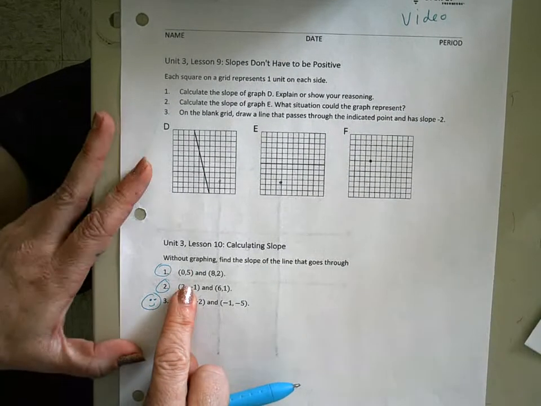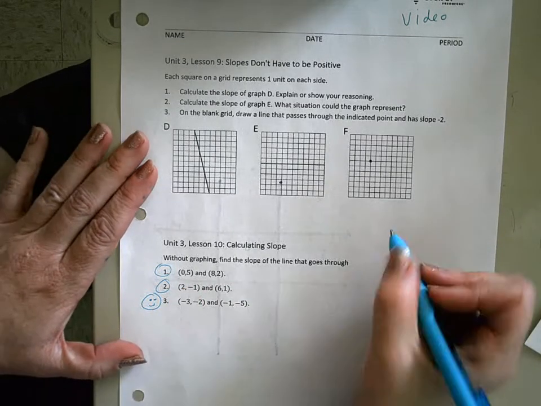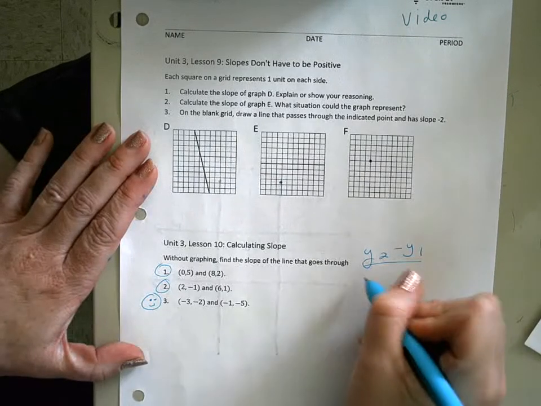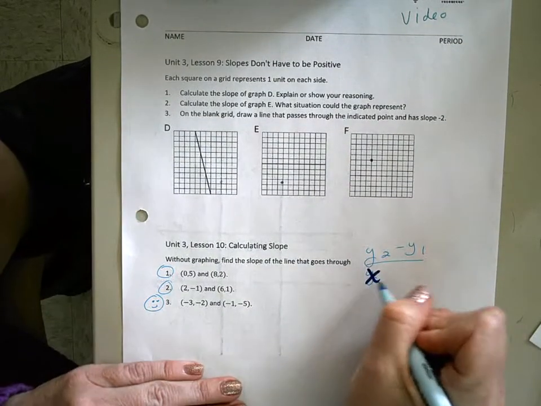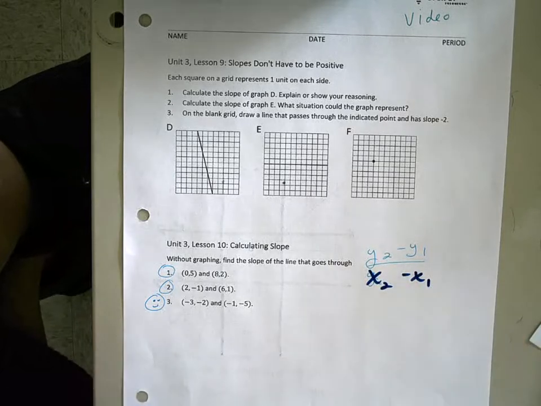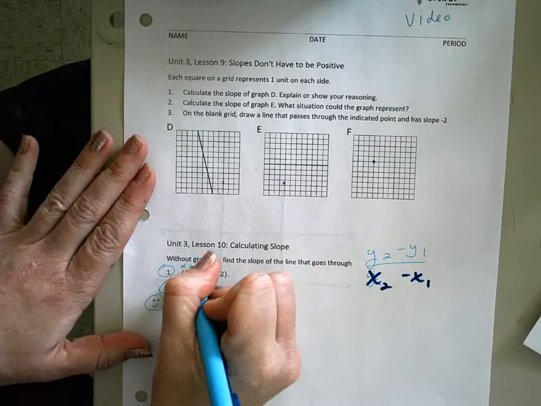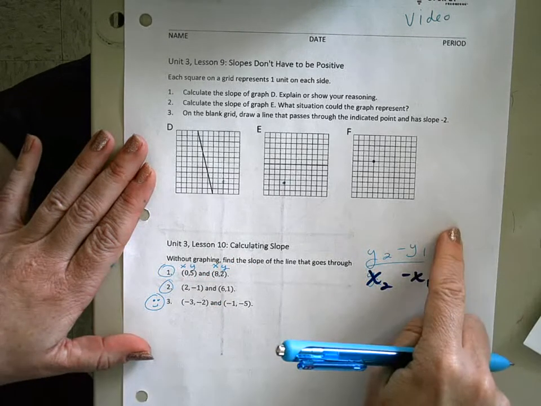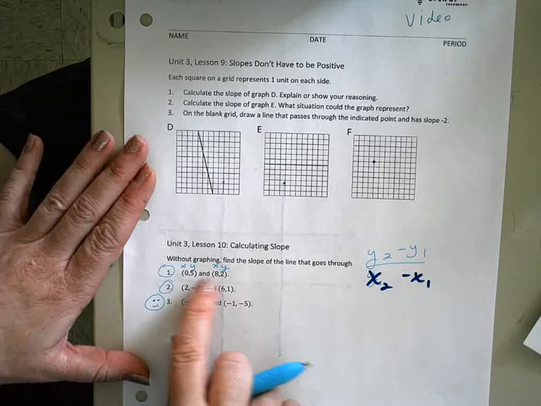We're going to do these first two problems together without graphing, finding the slope, which means we're going to go ahead and use that formula where we find our change in our y values and compare them to the change in our x values. I always start off by actually labeling my x and my y values to be sure that I put the right values in the numerator and denominator. When we work too fast, we tend to make mistakes.